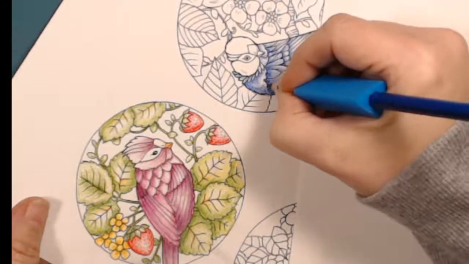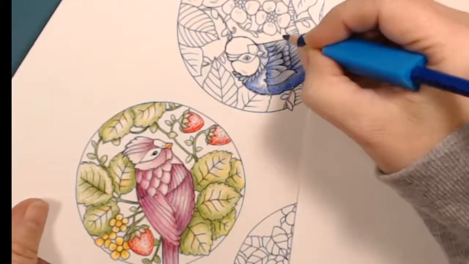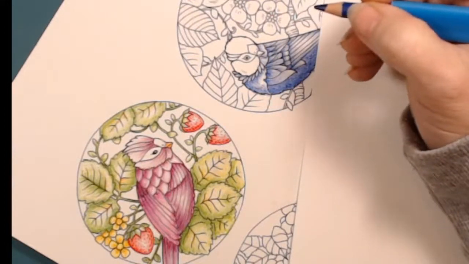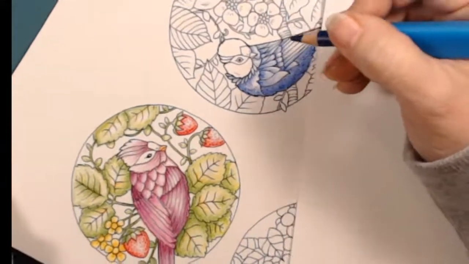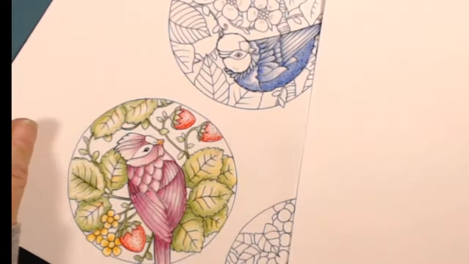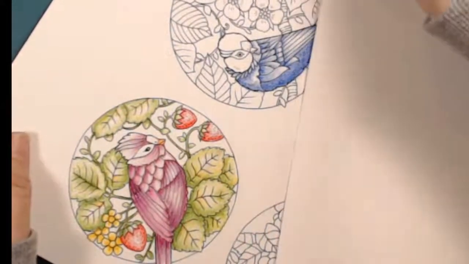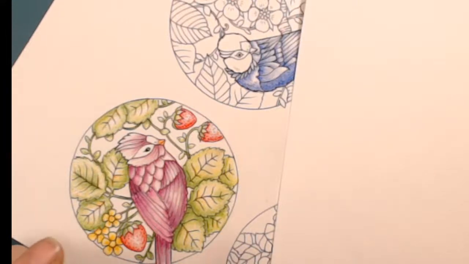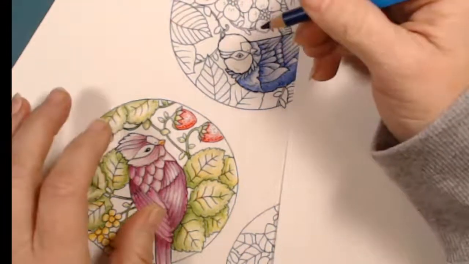Go in and darken up more areas here. Oh, now the head. Maybe I'll switch to something else. I think I'll delete that. Remove. Very good.